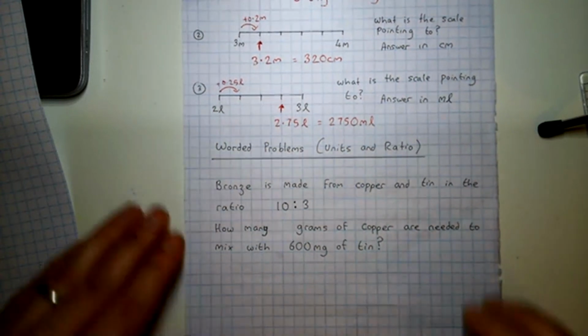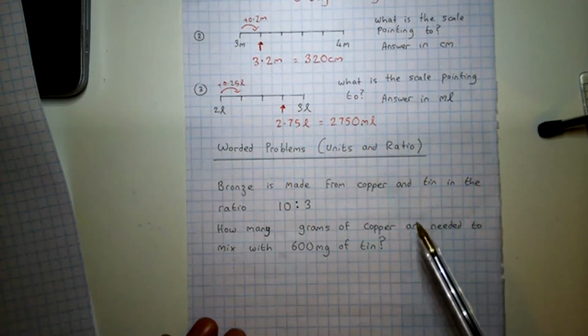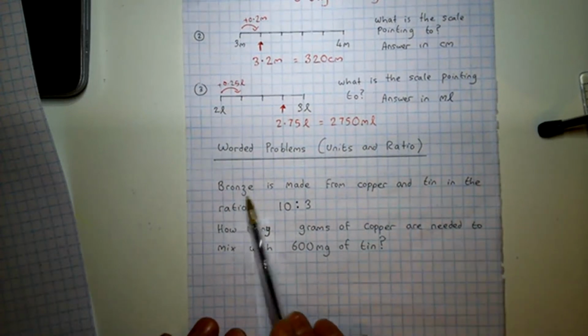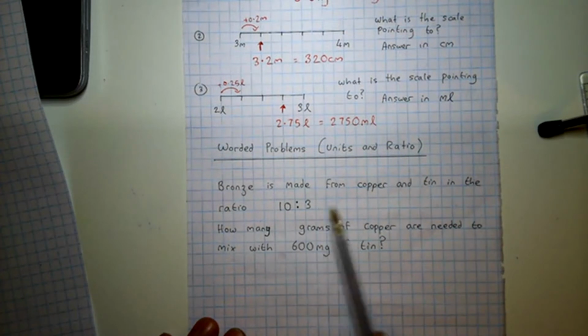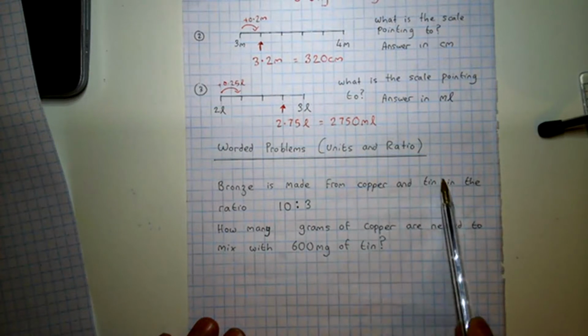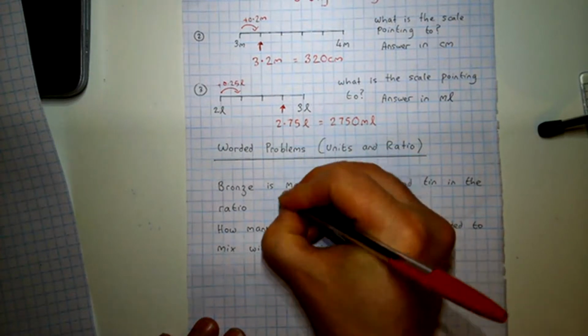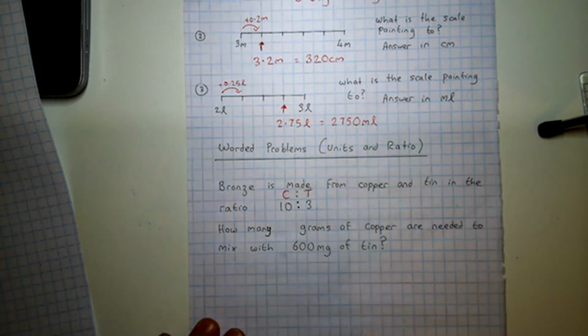Okay, one last question we're going to look at. Here's a worded problem that combines units and ratios. So bronze is made from copper and tin in the ratio 10 to 3. Now, order matters. So 10 to 3, copper and tin. So that's going to be copper, and that's going to be tin. It's important to know which way around there. And we want to know how many grams of copper are needed to mix with 600 milligrams of tin.